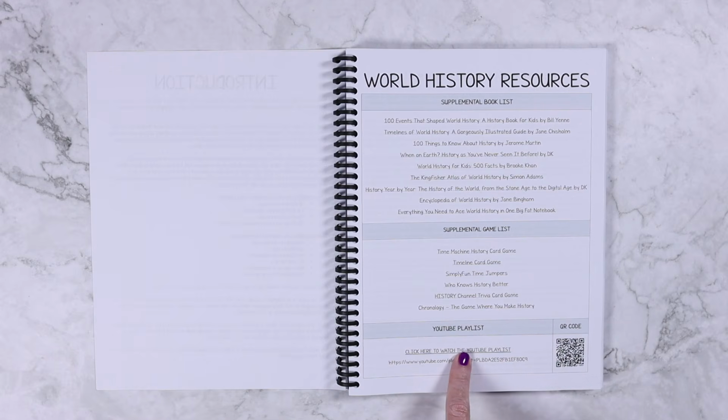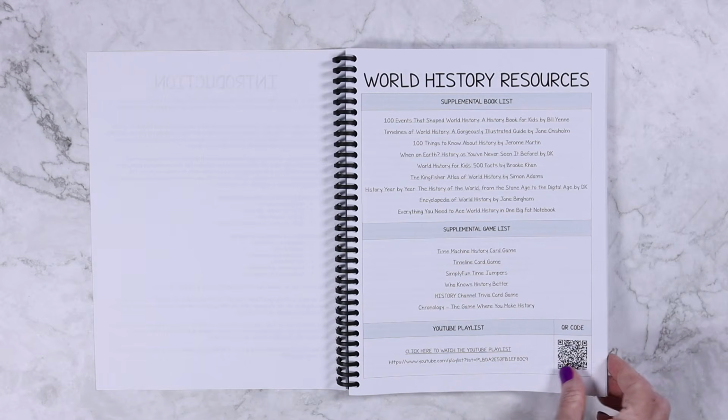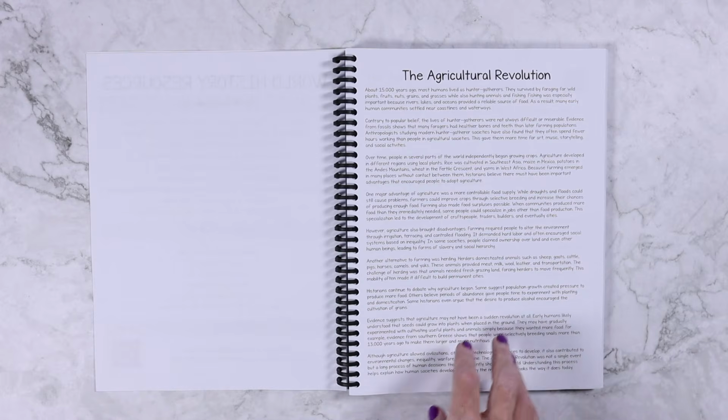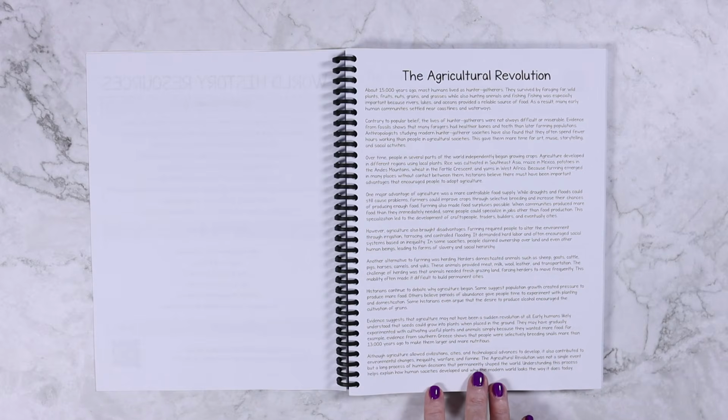You can scan the QR code or click here, and that's going to be the playlist that you're going to be using for the entire study. But I'm going to show you another option as well. For each and every lesson or video, if you will, the first video is going to be about the agricultural revolution. So this is a writing that's going to supplement that video. You can either read this aloud or you can have your child read it.